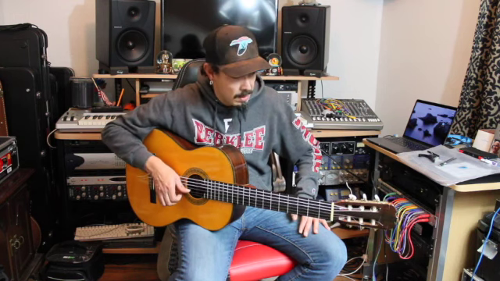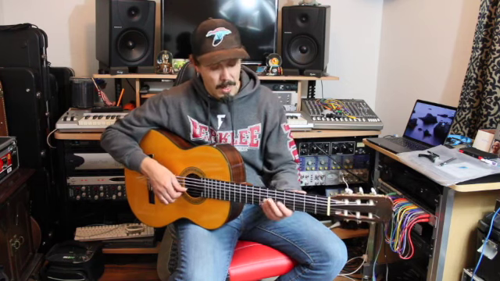There we are. And then to the last E, the E on the 1st string, we're gonna go to string number 2, fret number 5, and match it. And just like that, we have tuned the guitar.